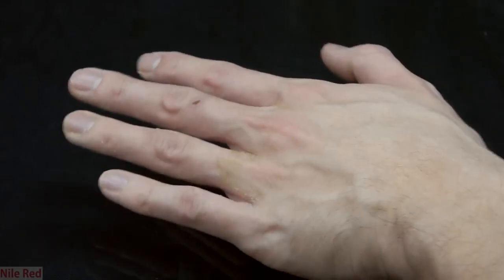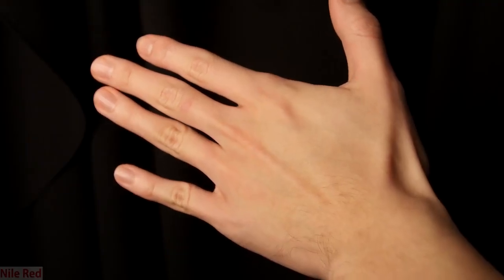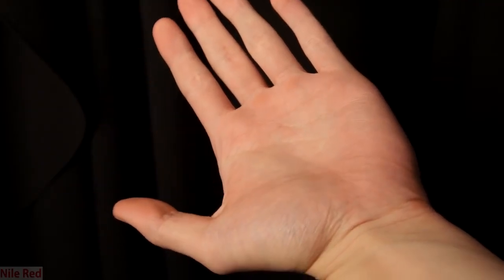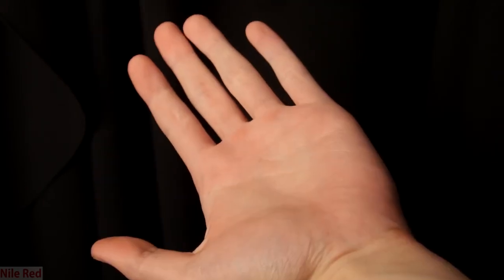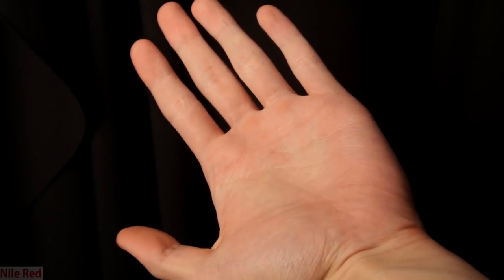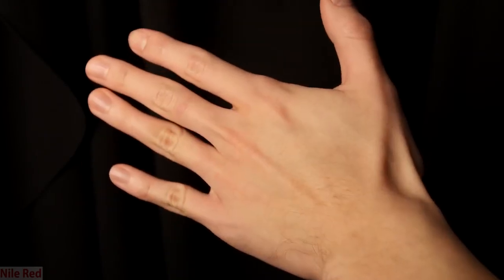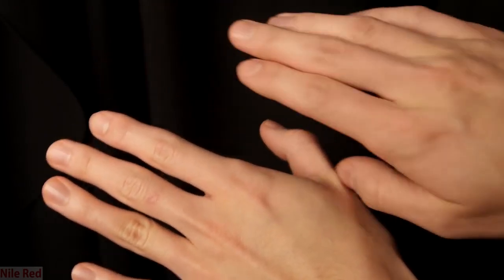So you can see here a shot of what my hand looks like now, which is about a few weeks after I did this. It pretty much looks exactly the same as the hand that didn't get the acid, because by now all of the dead skin has had time to fall off.